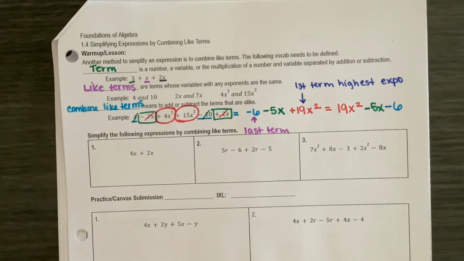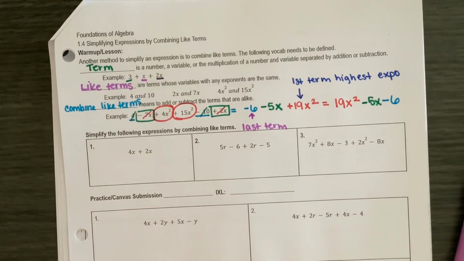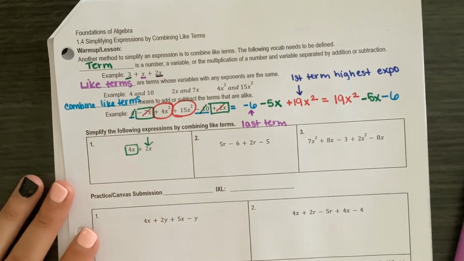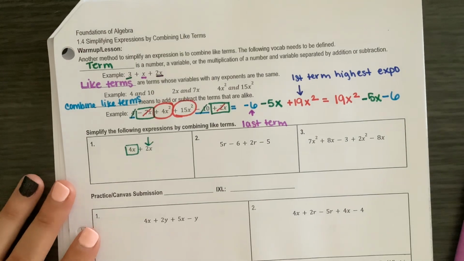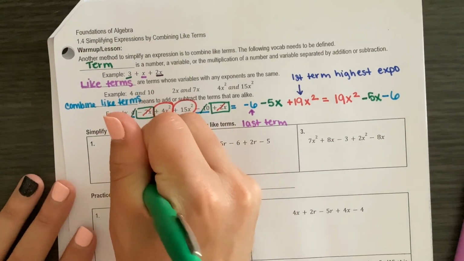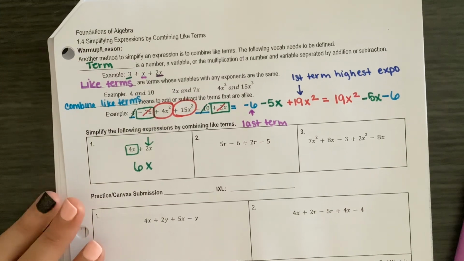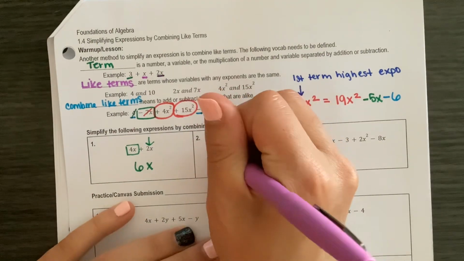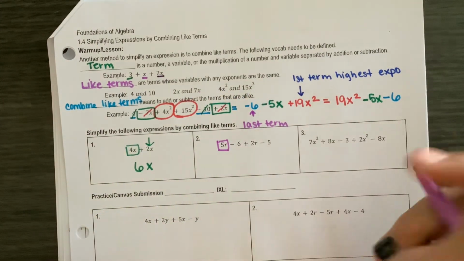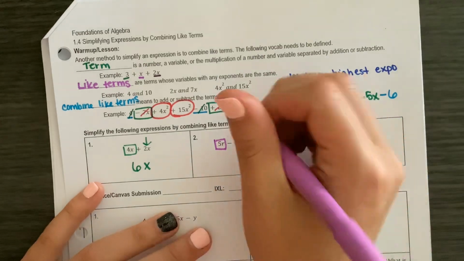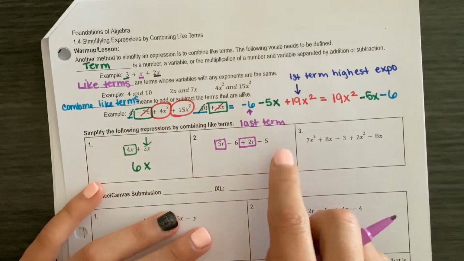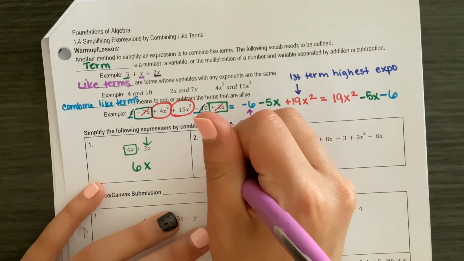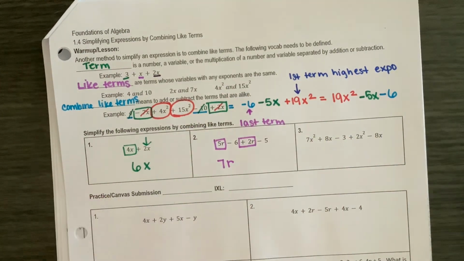Okay, so here's my next ones. Got 3 examples. Here's my first term. It has a plain old x, and my next one also has a plain old x. So again, we're just adding the numbers. 4 plus 2 is 6, and then my x just drops down and tags along. Now I can go to the next one. I'm going to start on the left, and I have a plain old r. Negative 6 doesn't work. There's another plain old r. It's a positive 2. Then I have a negative 5. So 5 plus 2 is a 7, and my r tags along.